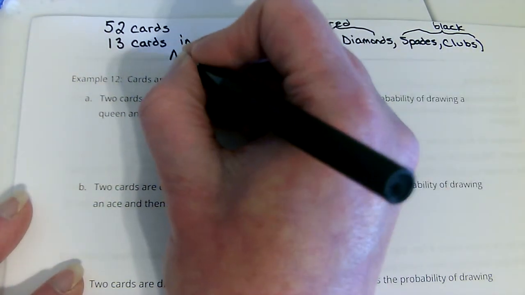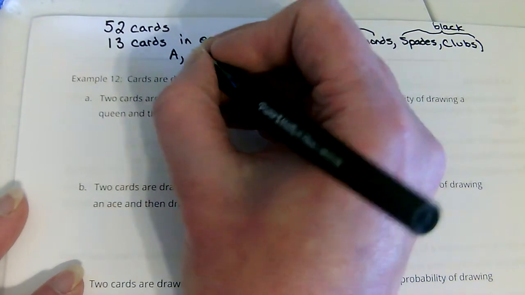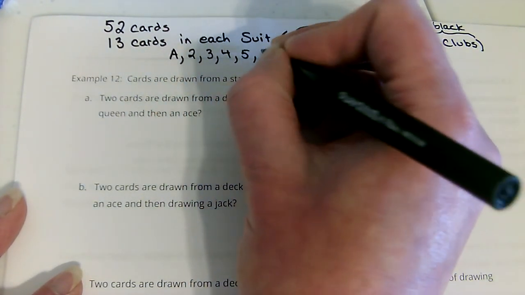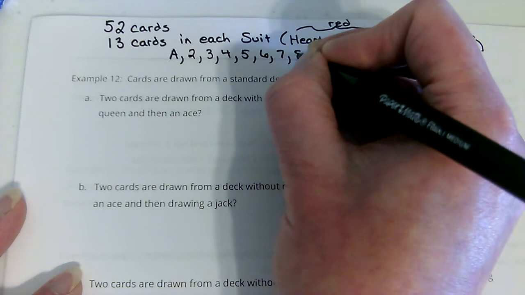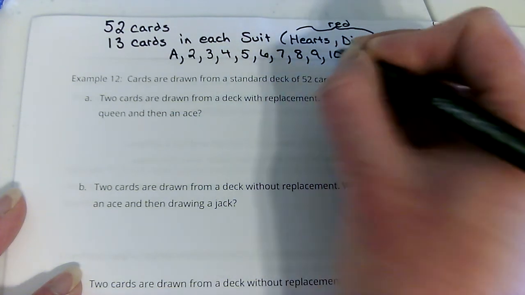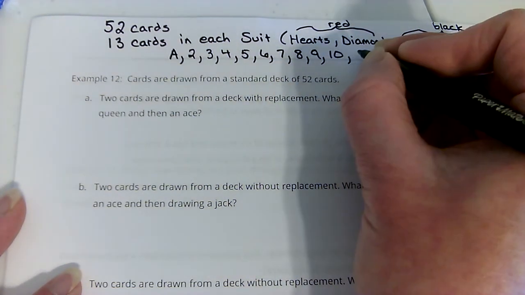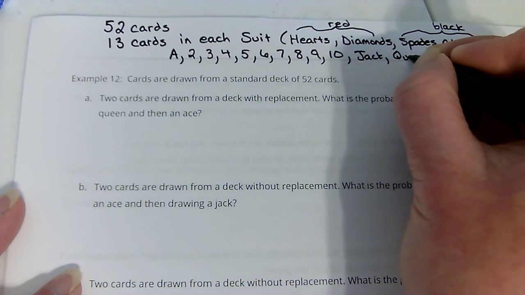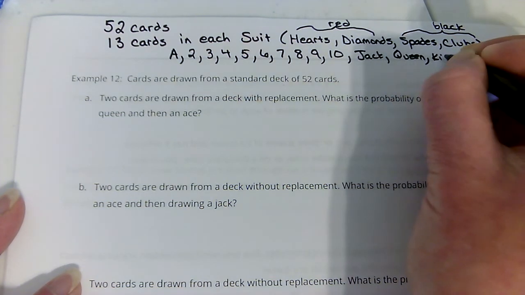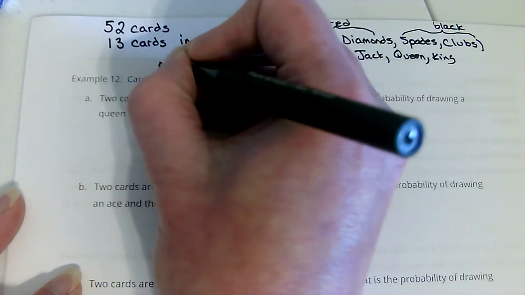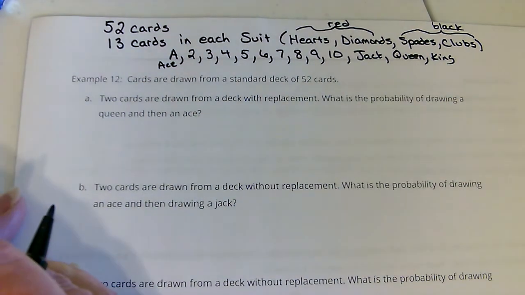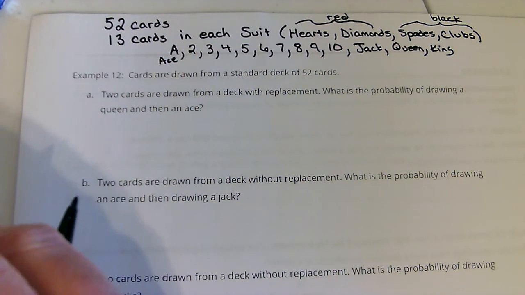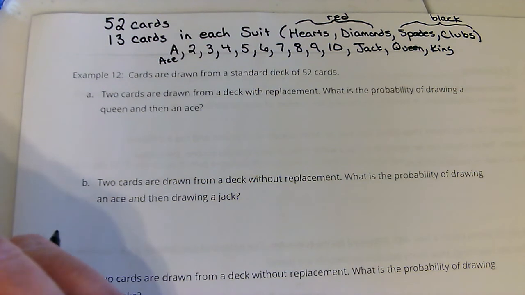And that's made up of an ace, which also sometimes counts as a 1, 2, 3, 4, 5, 6, 7, 8, 9, 10. Then it goes Jack, Queen, and a King. And I should have written out that this was an ace. So for those who aren't familiar with cards, this is how a deck of cards is laid out. I invite you to go play a game of solitaire so you can see them.